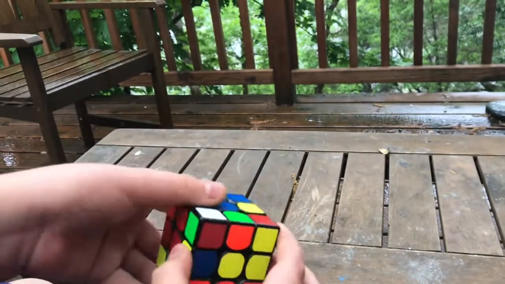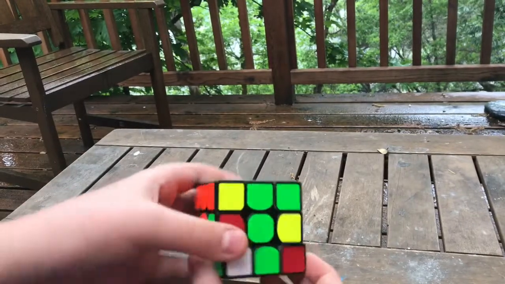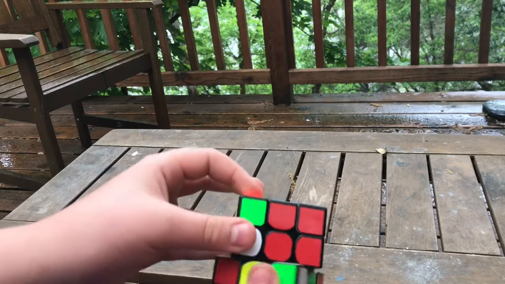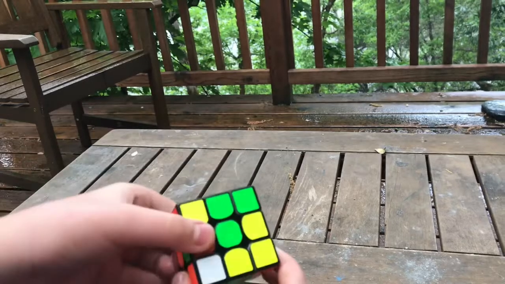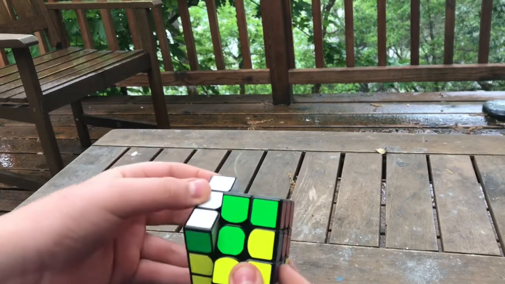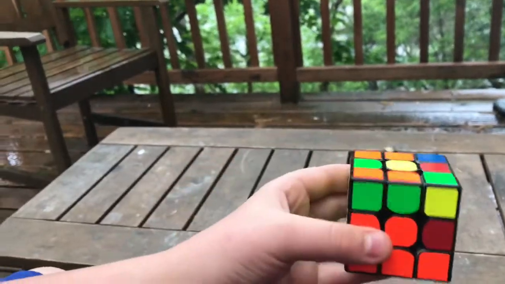So the next one you find, okay, this one has these 2 colors on it. So you take it underneath the slot, you move it over, you move it down, you insert, like that. Move this over, down, in, up. That is how you make the first layer.